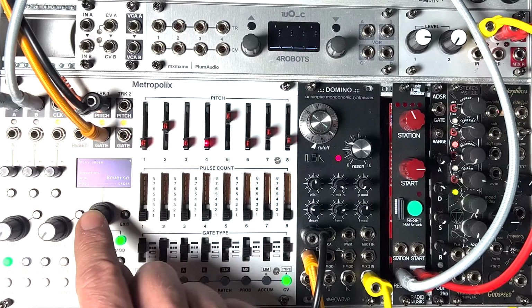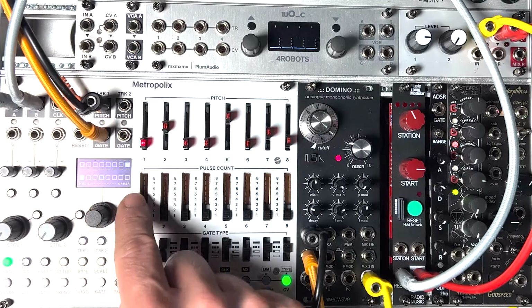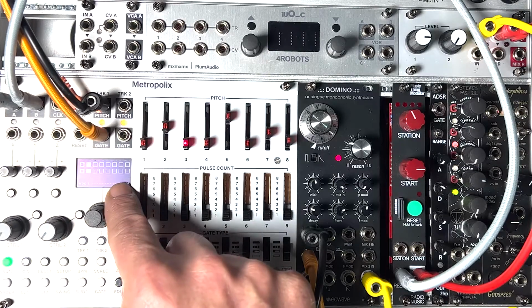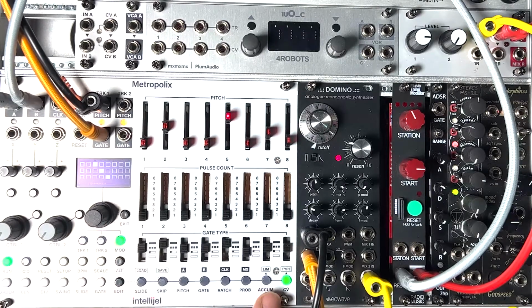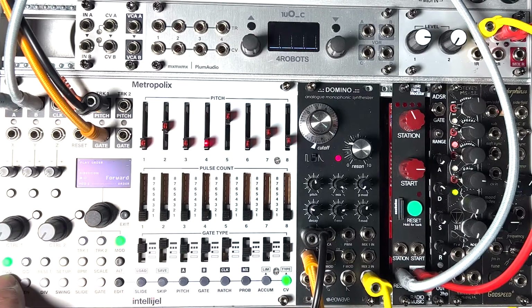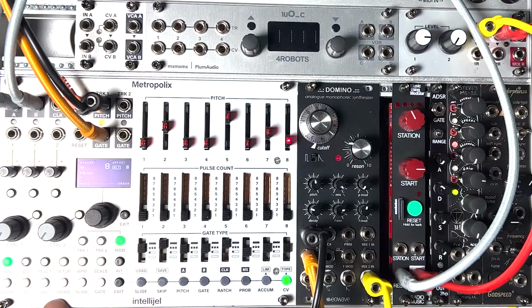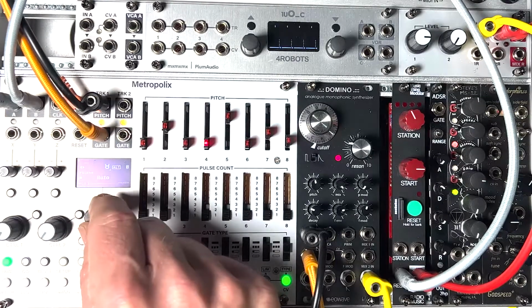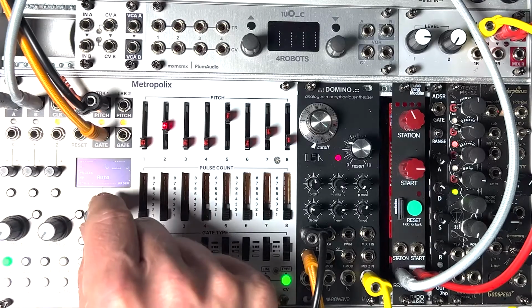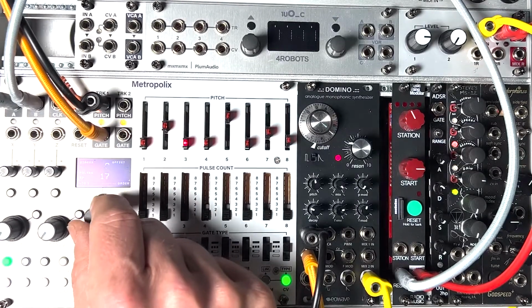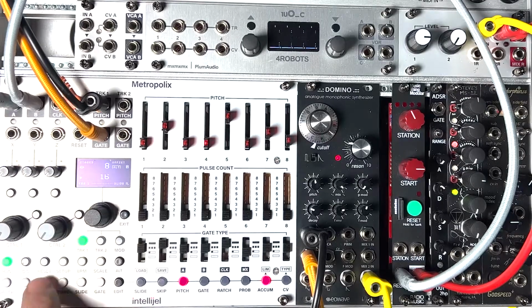Jump by 5. Oh, I didn't mean to press that. Jump by 5 forward, and you'll see that it's jumping by 5. So it's going kind of all over the place. And if we then just take it back to linear again, you can also change the length. So at the moment I've got it on 8 stages, so we're using all 8 stages, but I am on auto pulses. So if we take that to 16 pulses, then that is in line with our track, I think. Yes.